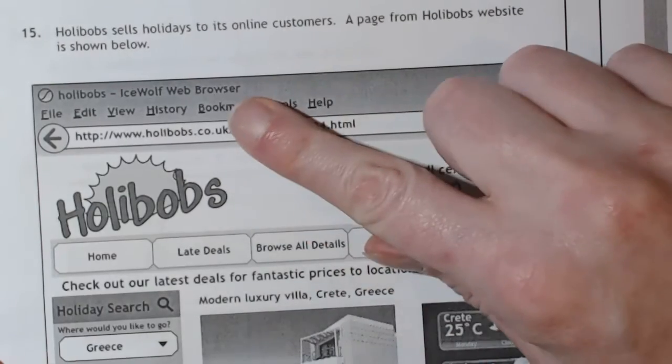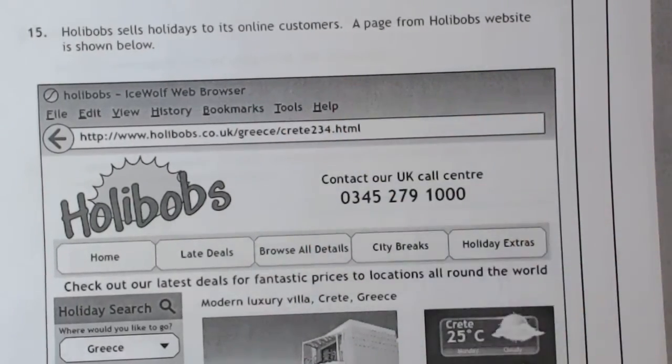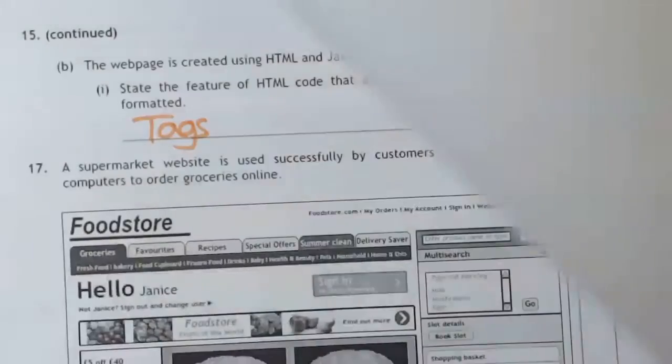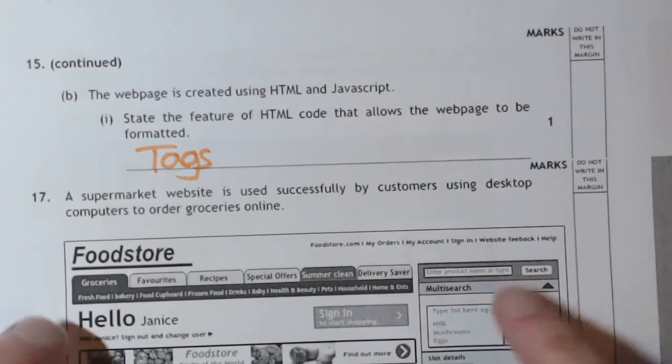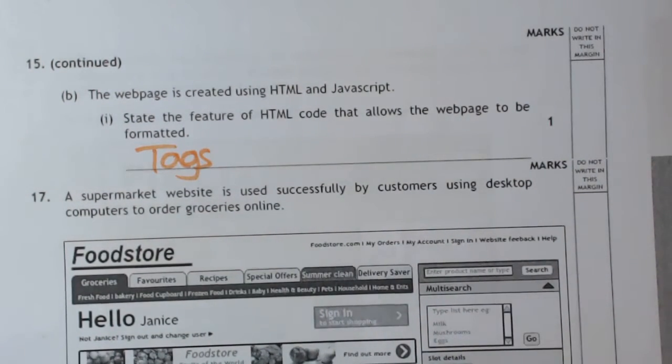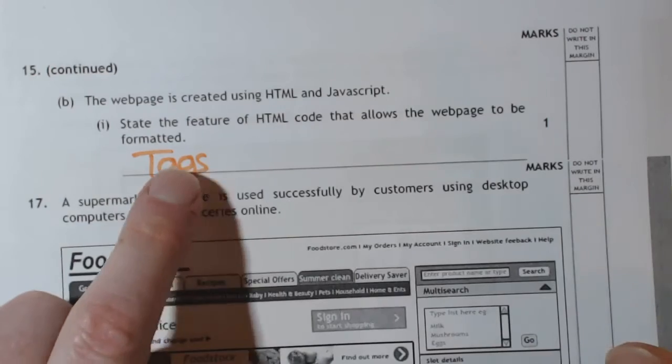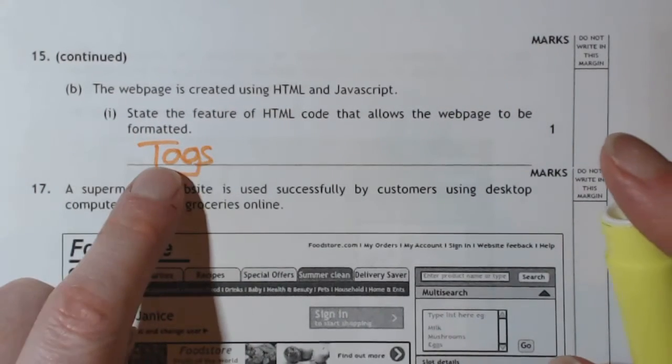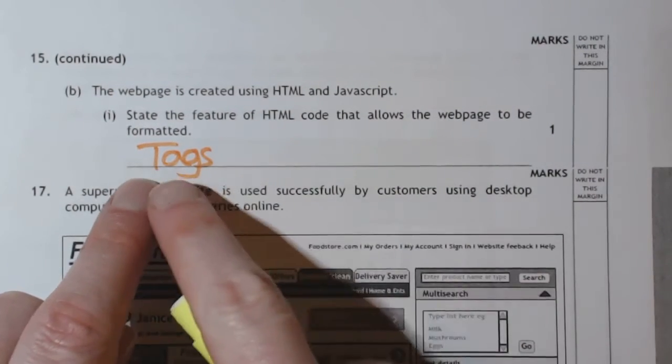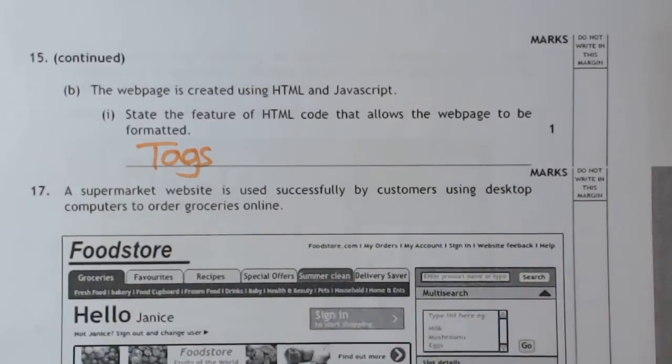Don't just do it up until there because you won't get the mark, right? So you just write the whole mark down. Right, you've got things like bold, italic and underlined, so these are all tags, and they come in pairs, okay? So don't give an example, tags is the whole family name of them.